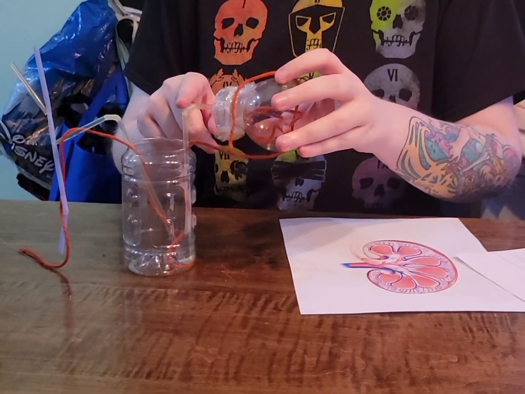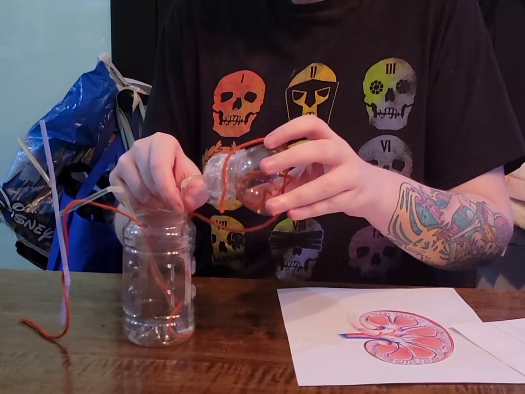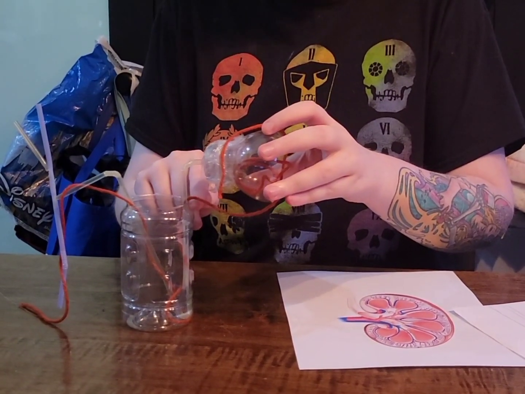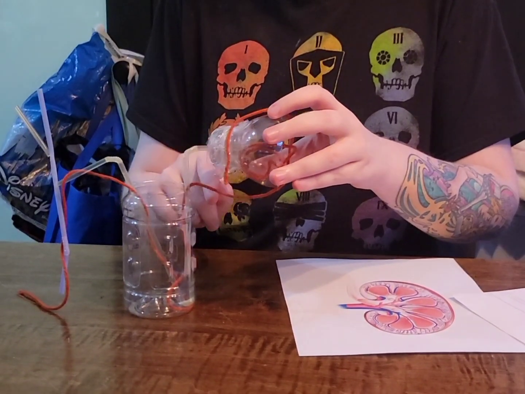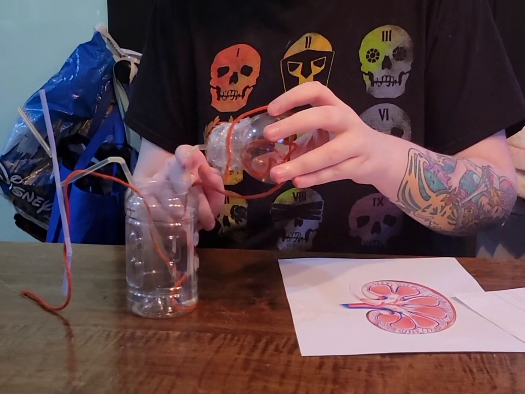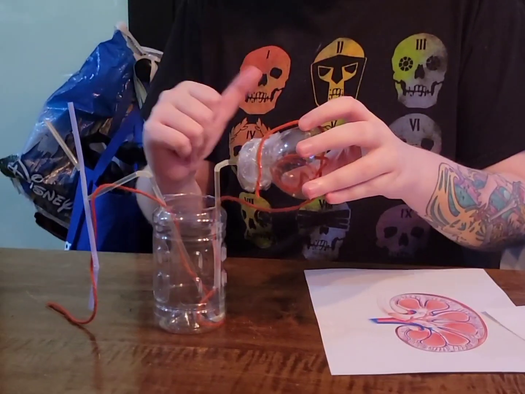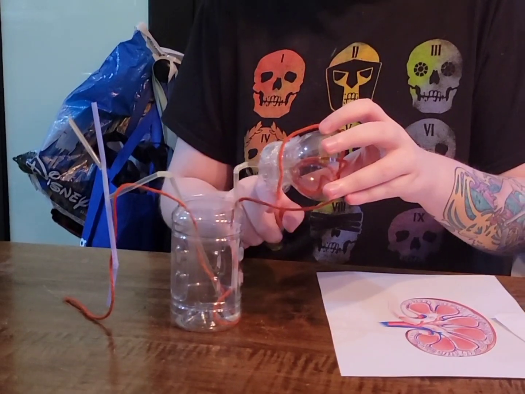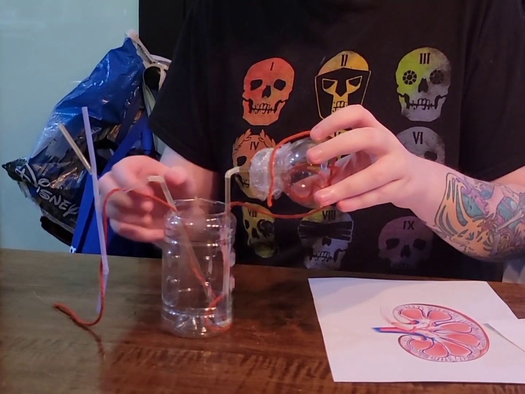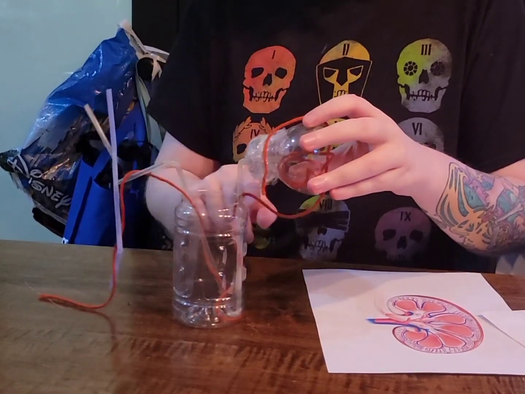But inside the loop of Henle, it doesn't have any, so the water will leave the tubule and follow the salt, because water follows salt, out into the renal pyramid.